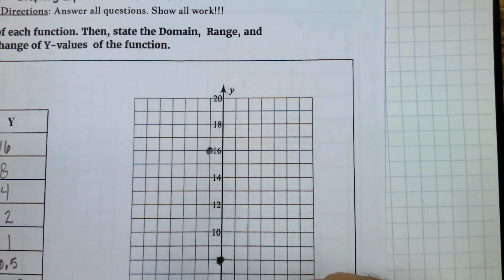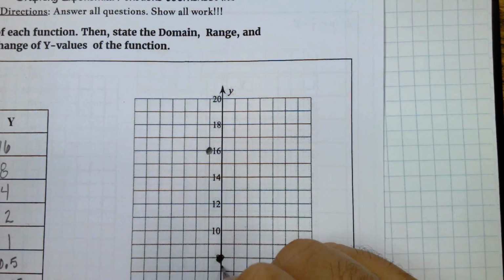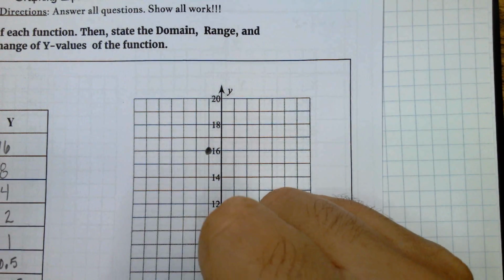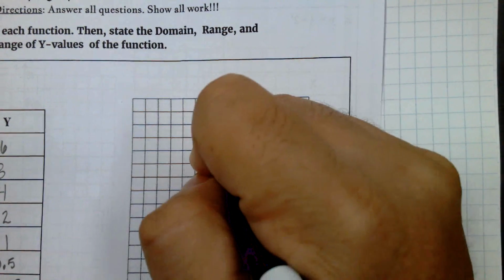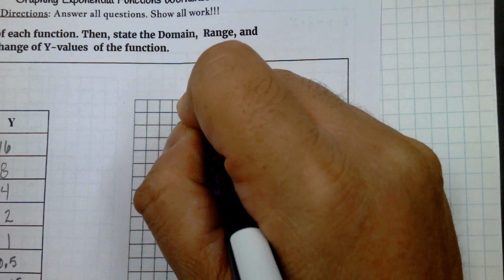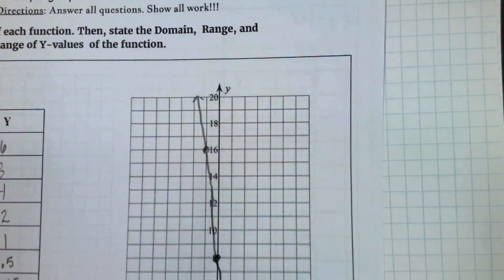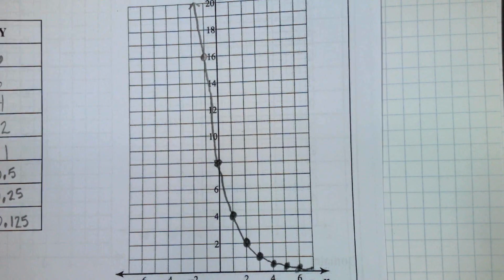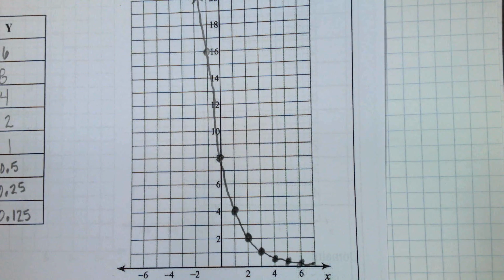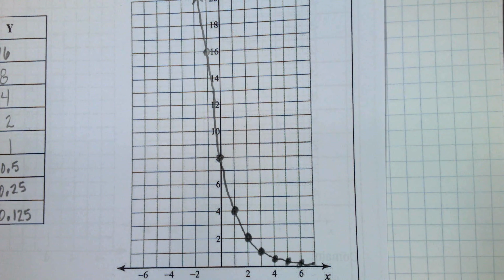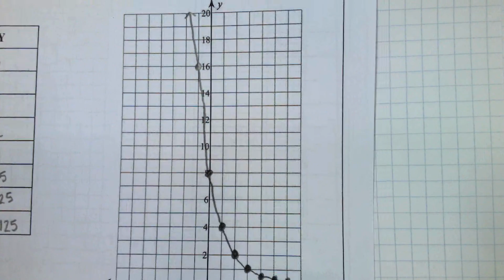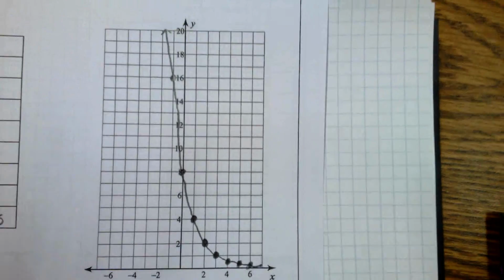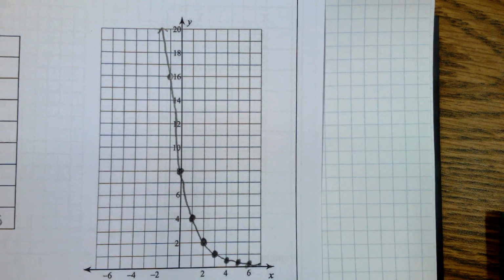If you're ever not sure of your numbers or graph, you have Desmos to verify it. But it should look something like this. Okay. All right.